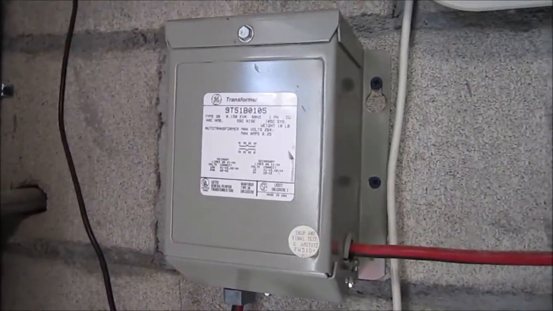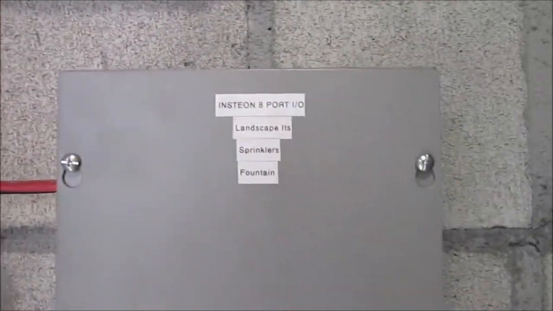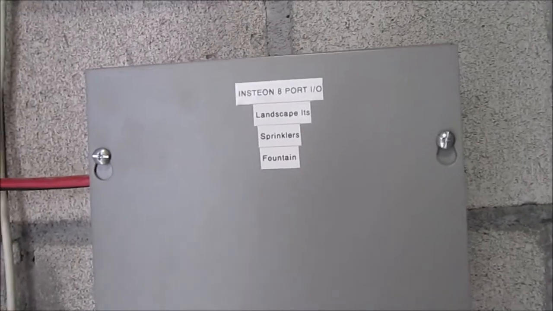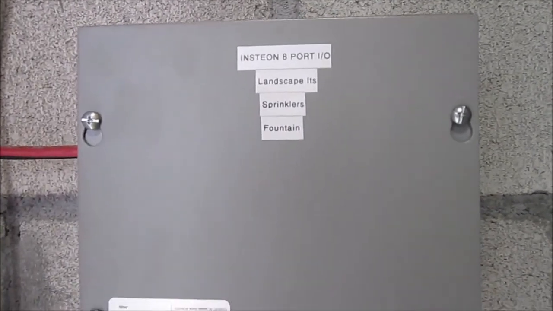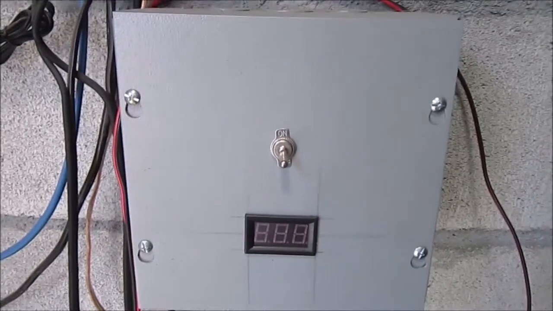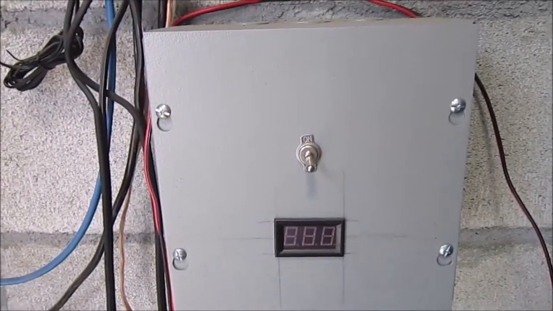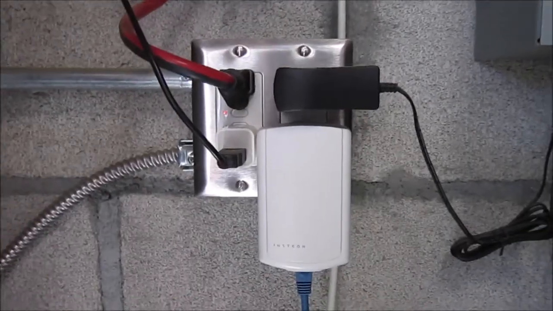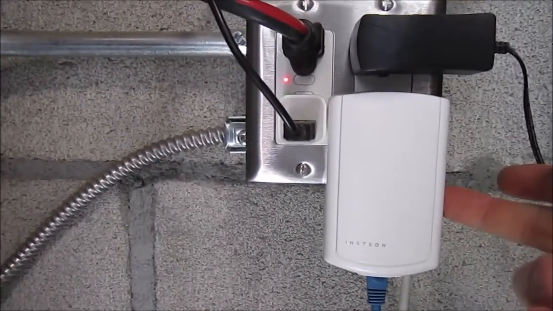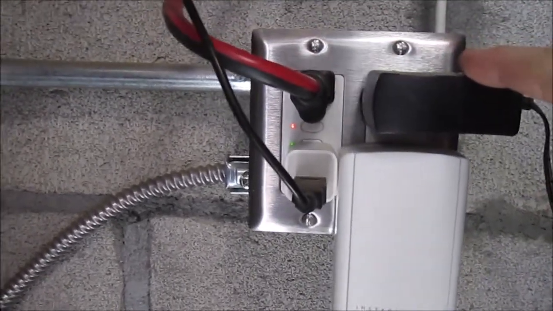This is a multi-tap transformer, 12 and 24 volts output, and it runs the I/O controller for the Insteon system, as you can see, for the landscape light, sprinklers, and the waterfall. And this is not in use. This is a battery charger that I rigged up for the other generator that was in here that did have electric start, and it was basically just a trickle charger that ran off the multi-tap transformer. And the receptacles with the Insteon power line modulator, power for the 8-port I/O controller.